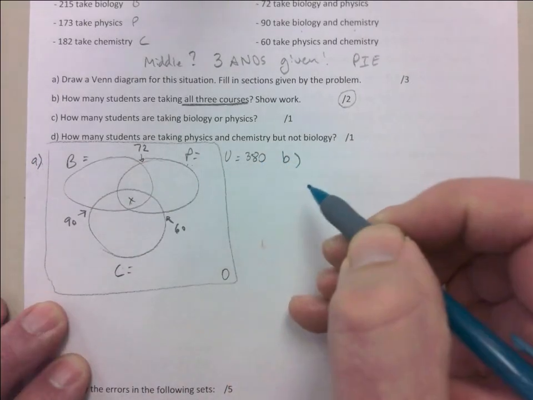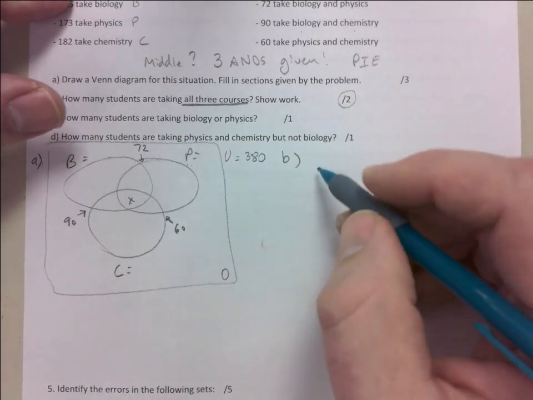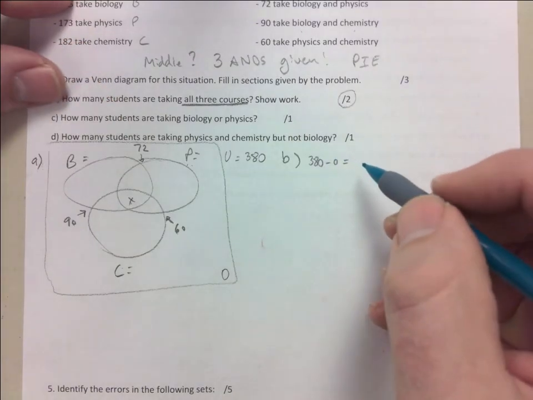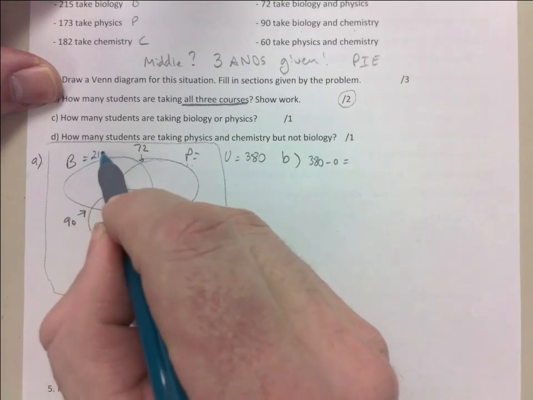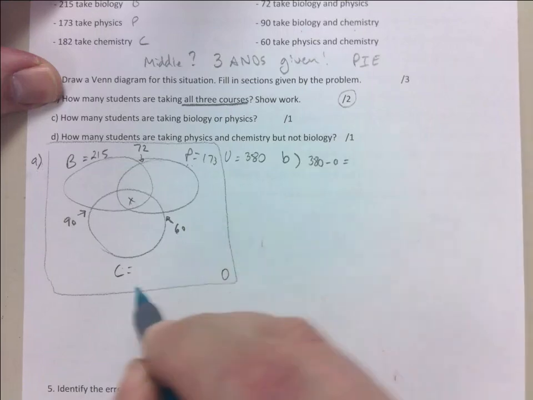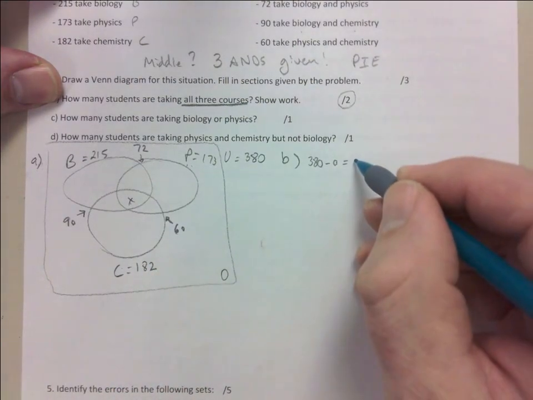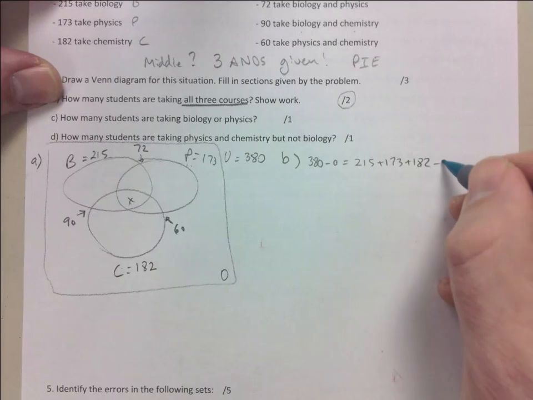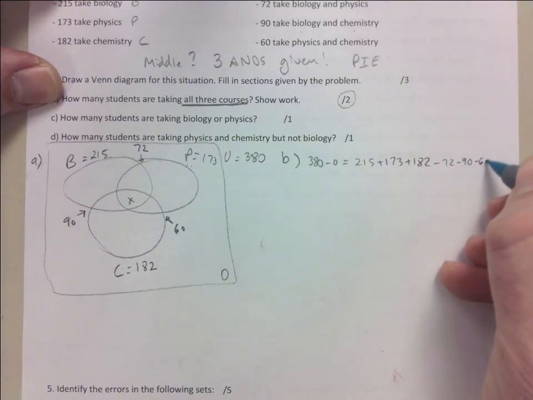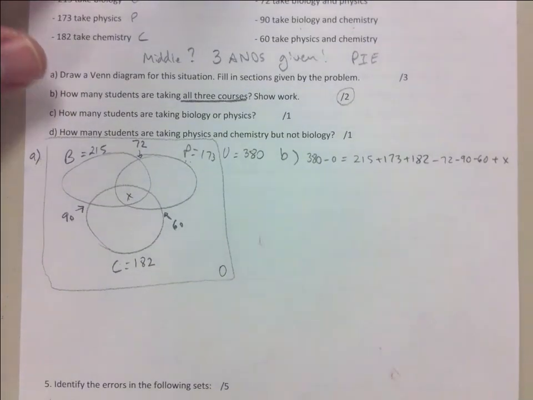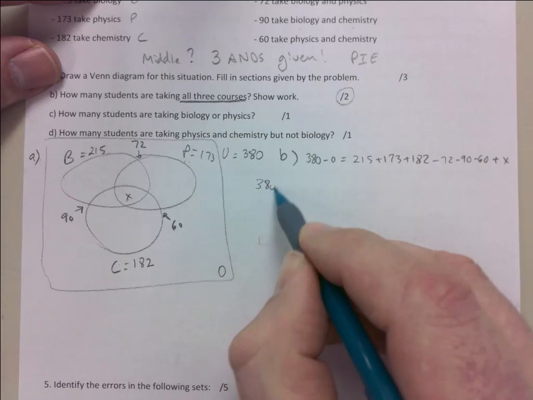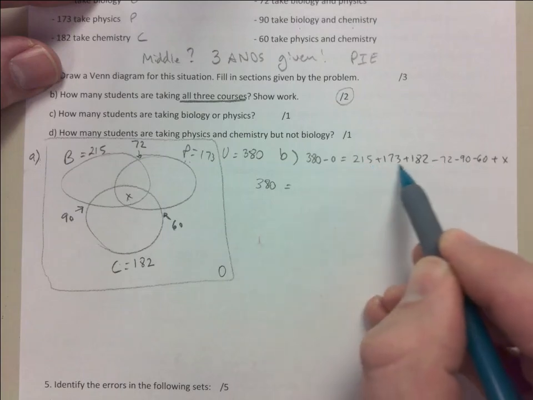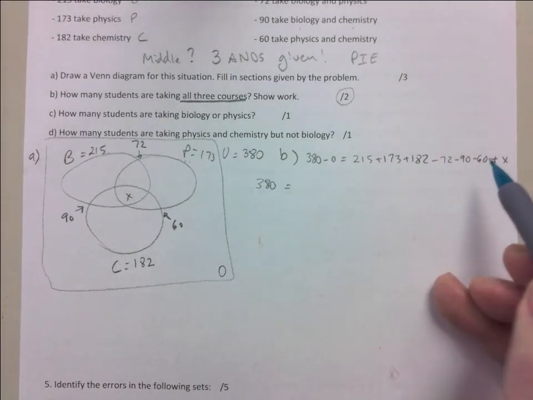We'll do B next, all three. So we have to go universal minus outliers, and then we go, sorry, I didn't fill this in, 215, 173, and 182. So I'm going to add them all up. I'm going to subtract all of my intersections, and I'm going to add the middle. That gives me 380. And I'm going to combine all of my numbers here. I can just add all three and then subtract those three. That gives me 348.